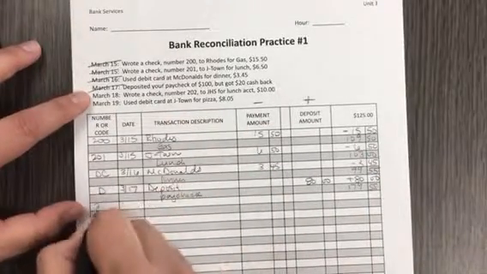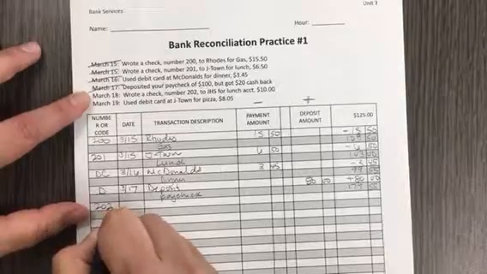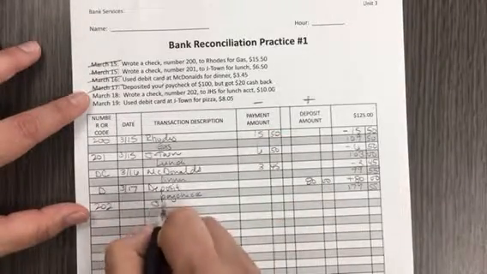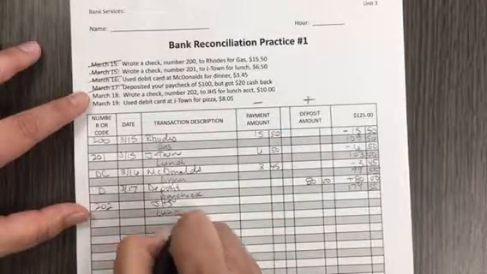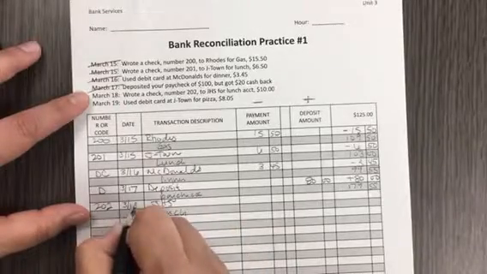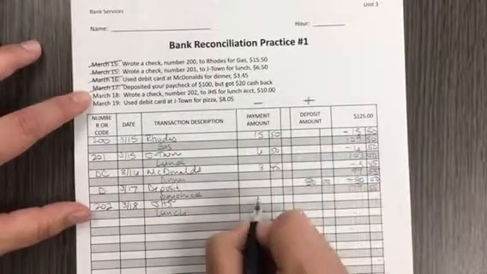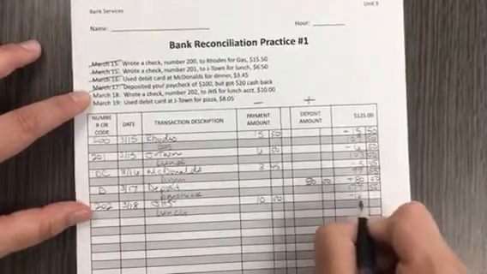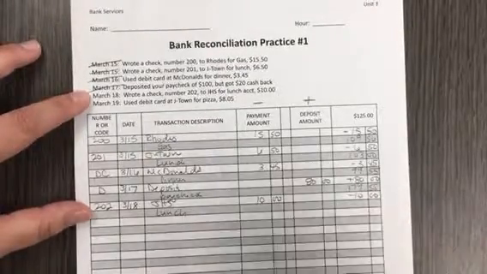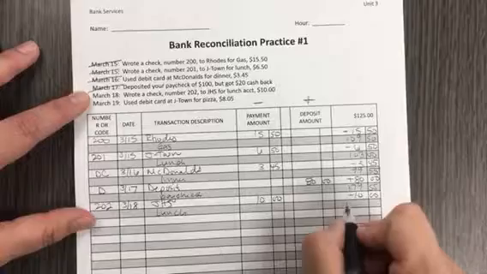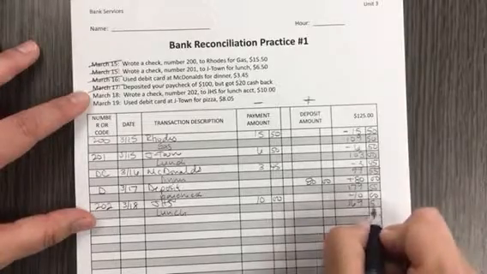Then wrote check 202 to JHS for lunch on 3/18 and the amount of $10. So we're going to subtract $10 and get $169.55.